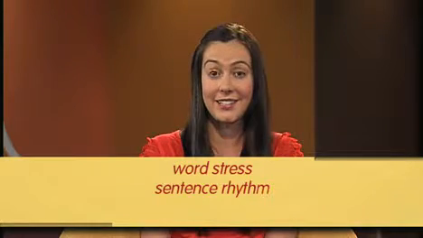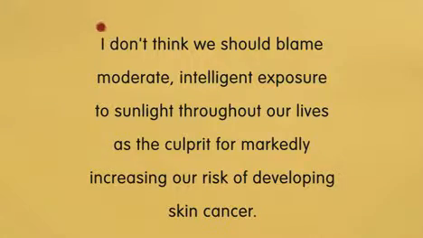improve your spoken English. Listen to this sentence closely for word and sentence stress. I don't think we should blame moderate, intelligent exposure to sunlight throughout our lives as the culprit for markedly increasing our risk of developing skin cancer.